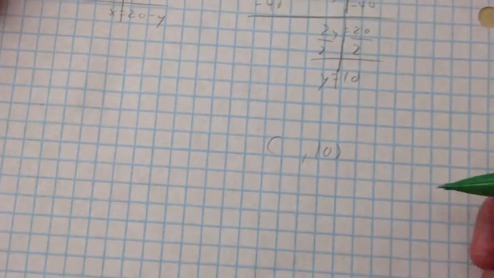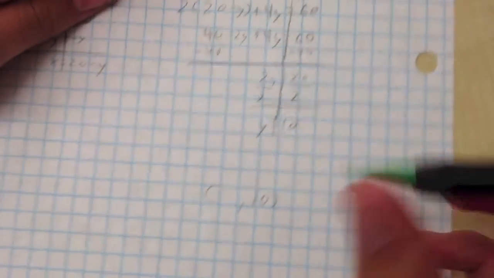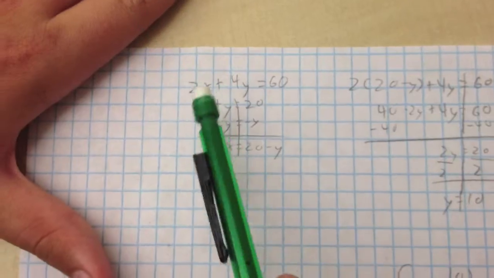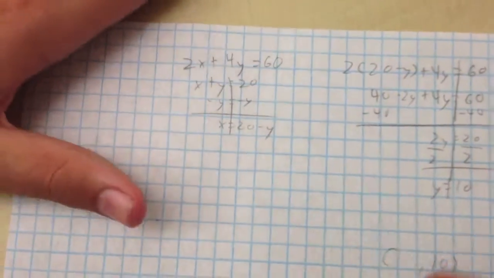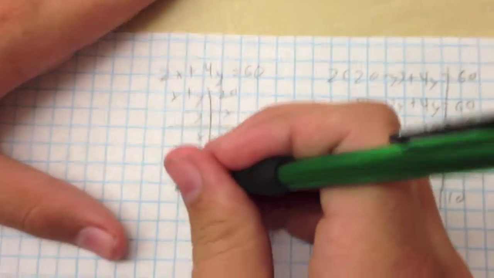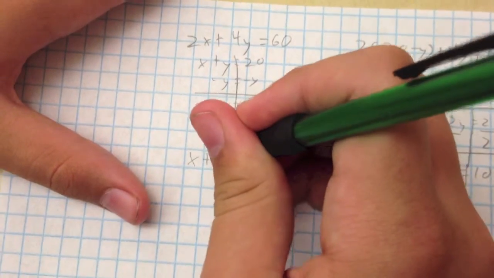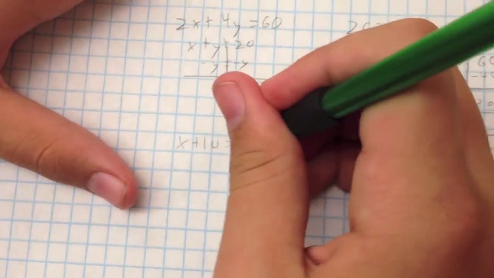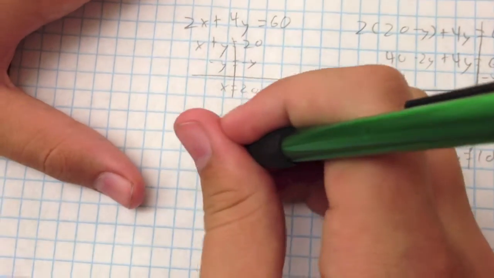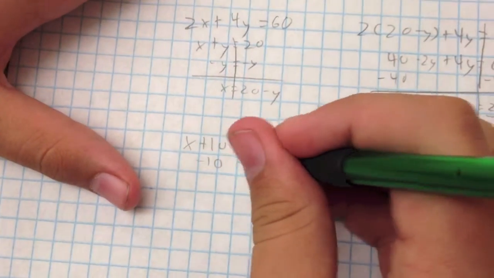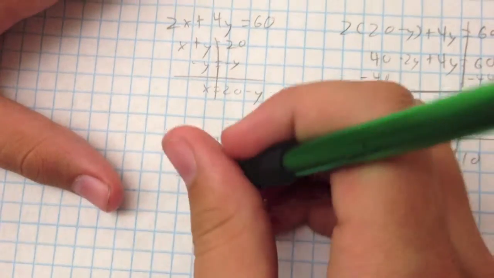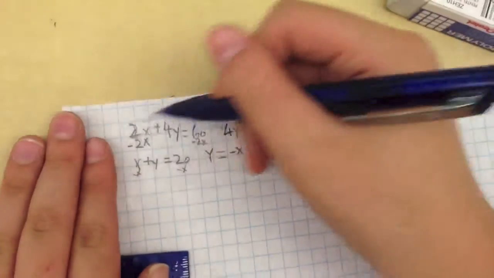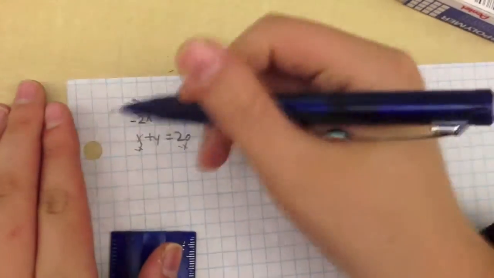Now we need to figure out the other answer, so we plug y equals 10 into the equation x plus y equals 20. So x plus 10, because y equals 10, equals 20. Subtract 10 from this side, and subtract 10 from this side. x equals 10. Okay, so these are the slope-intercept form problems.